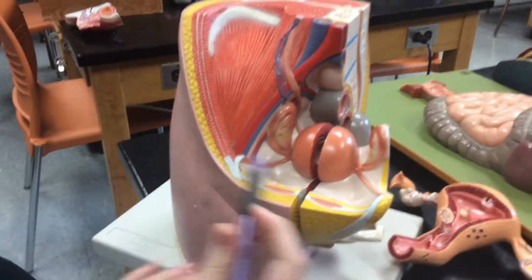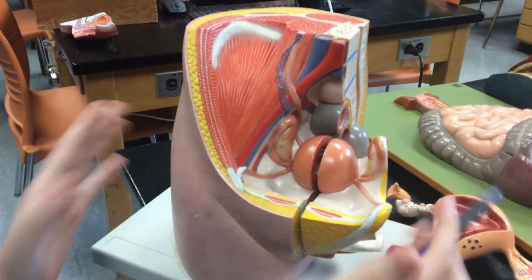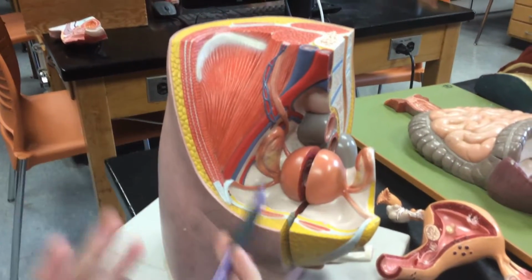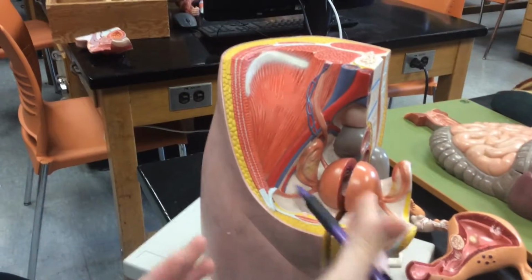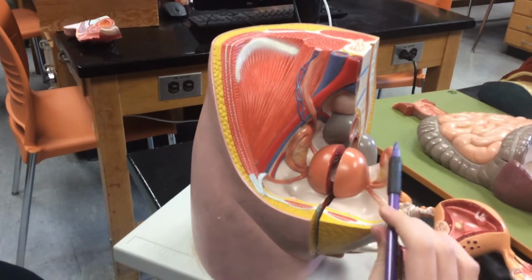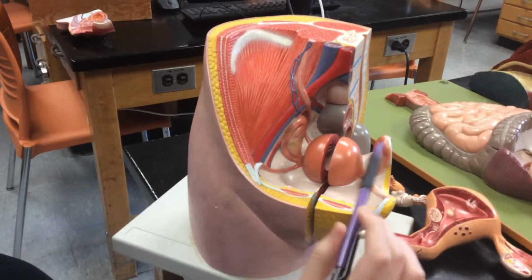We are back in action in the urogenital system. We're going to move on to our reproductive systems. So let's start with our female system. Here we have this model, still put together so you can see the whole system as a whole before we split it in half and see all of the internal parts of our internal organs. So we have 2 ovaries.